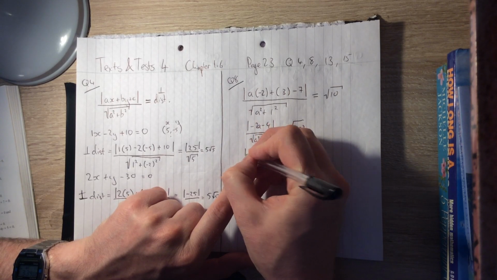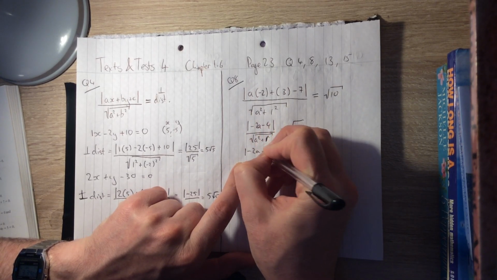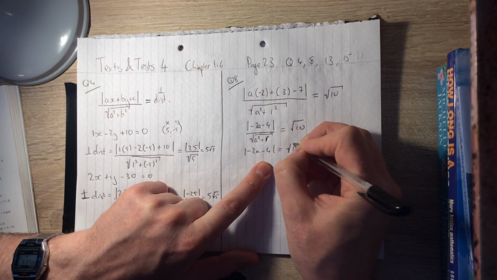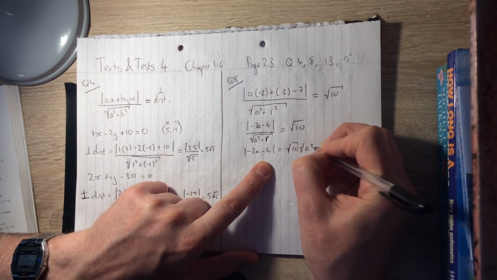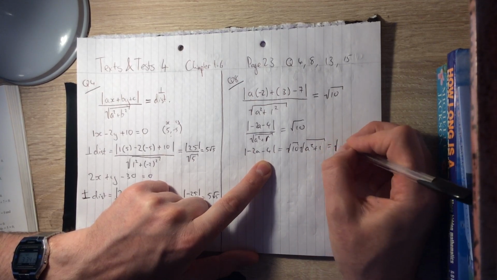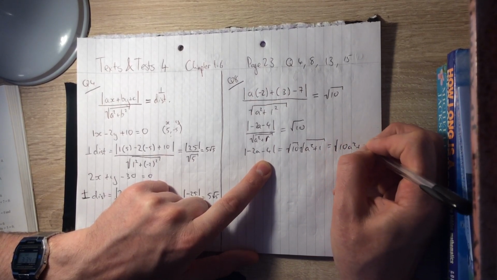Multiplying through here, we get the absolute value of minus 2a minus 4 equals root 10 by root a squared plus 1, which is the same as root 10a squared plus 10.